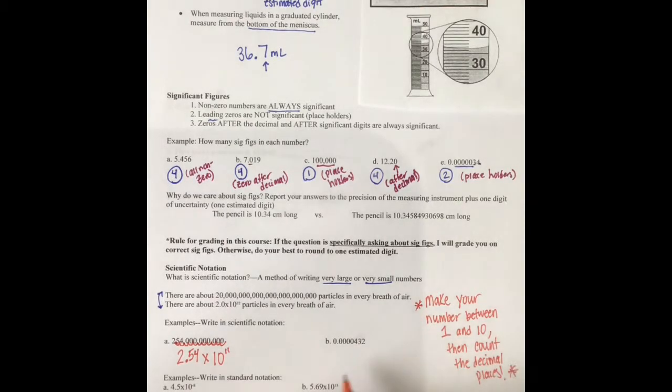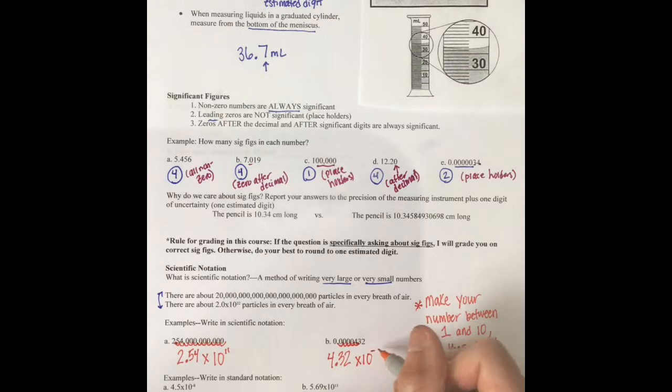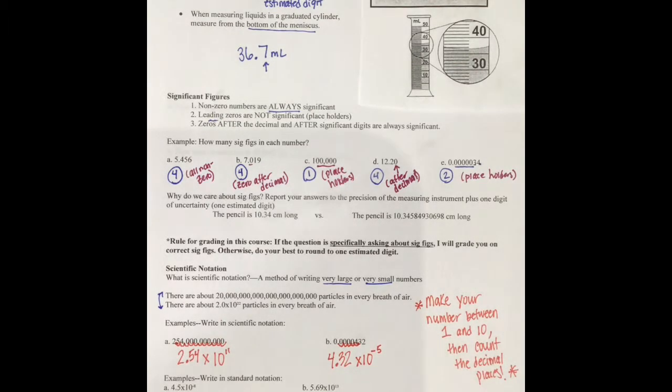Okay, let's do letter B. I need to make my number between 1 and 10. So I'm going to stick my decimal right here. 4.32. 1, 2, 3, 4, 5. This is going to be times 10, and this is going to be a negative exponent.